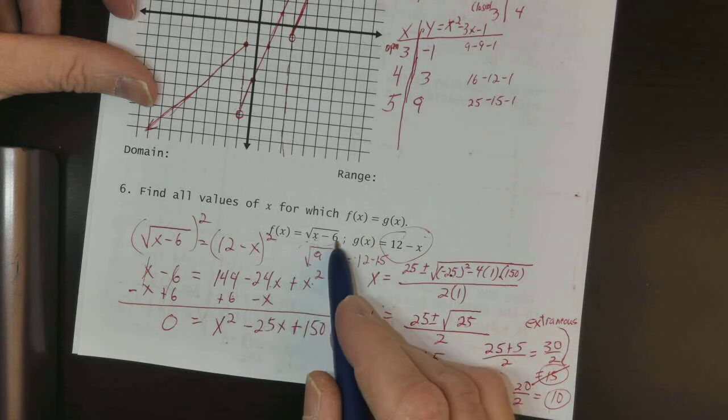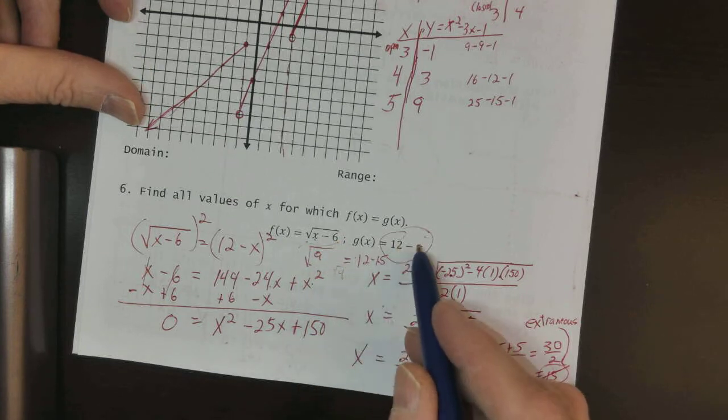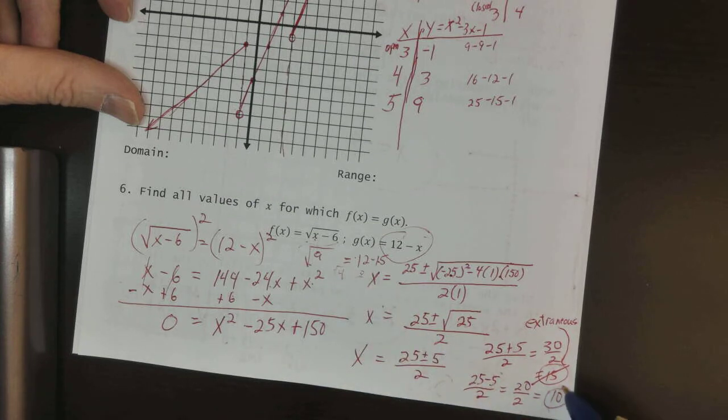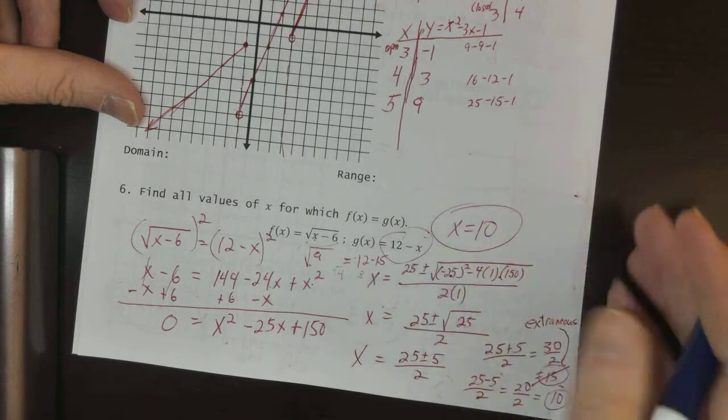Okay, 10 minus 6 is 4, square root of 4. 12 minus 10 is 2. Square root of 4 does equal 2. This is the solution. X equals 10 is the only solution. All right.